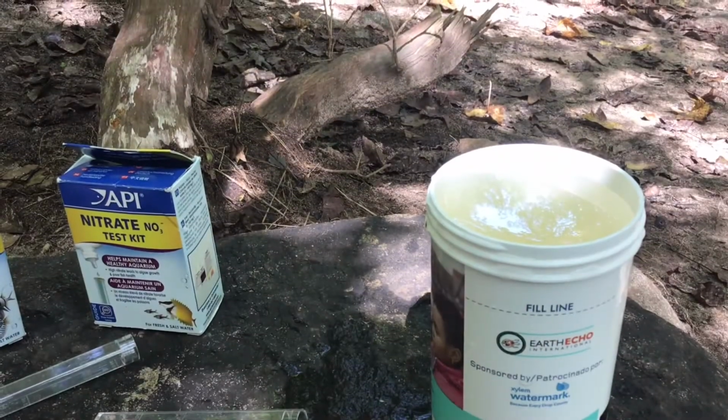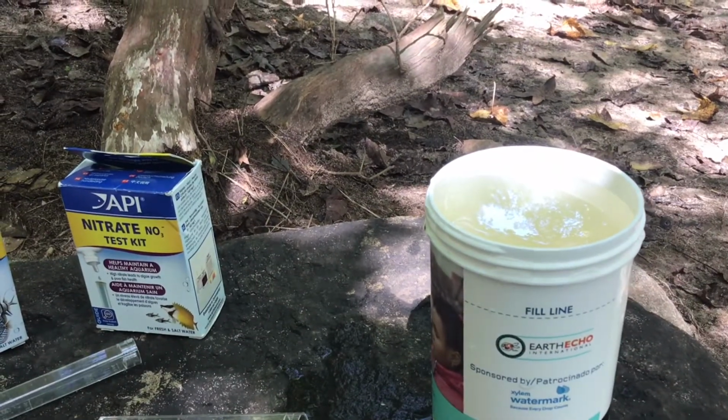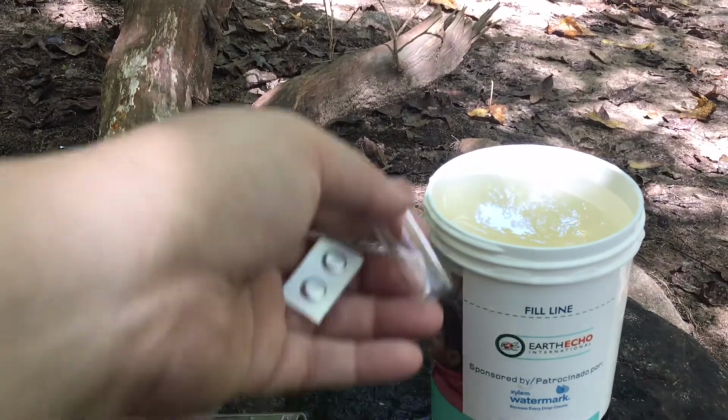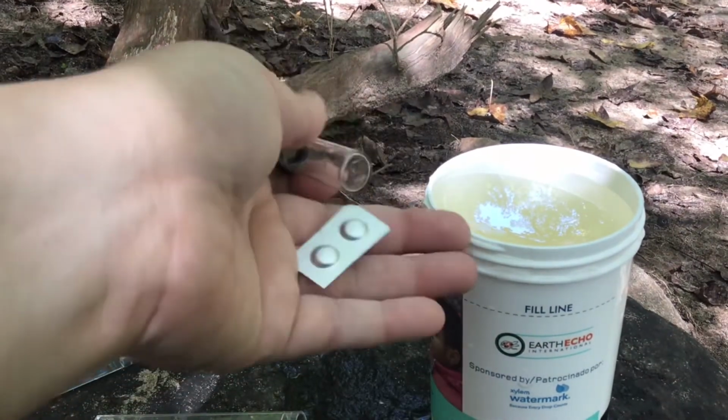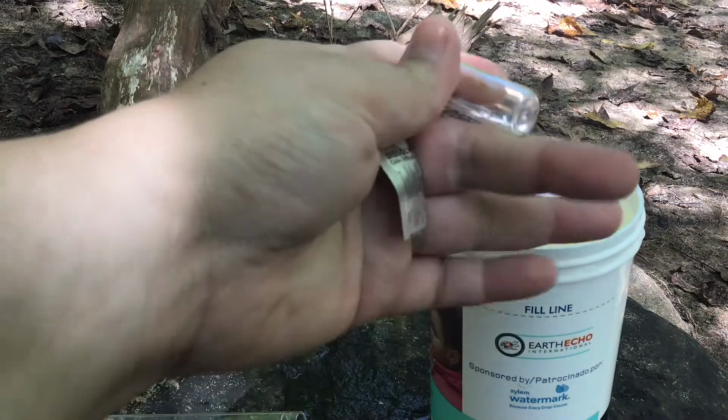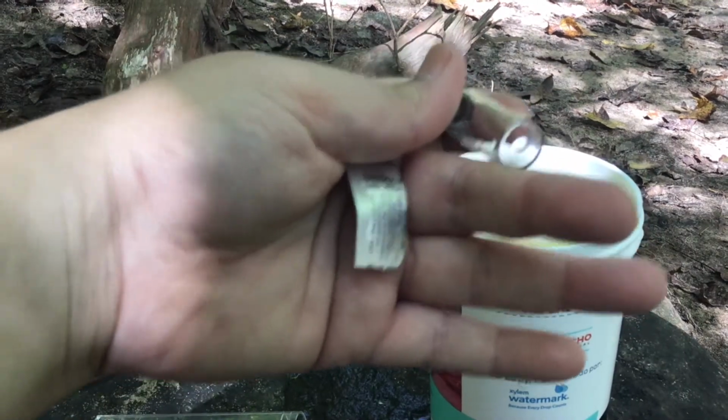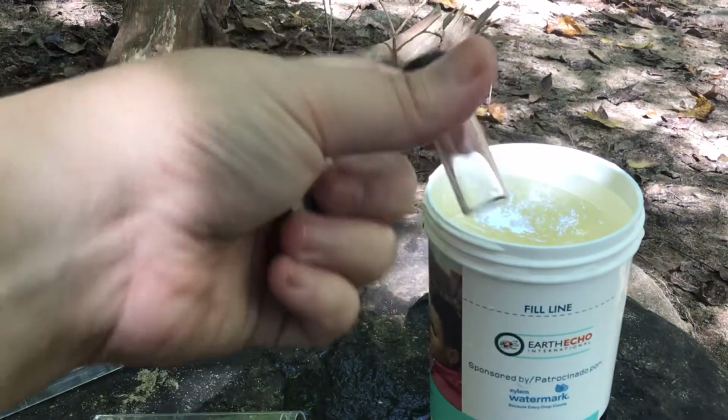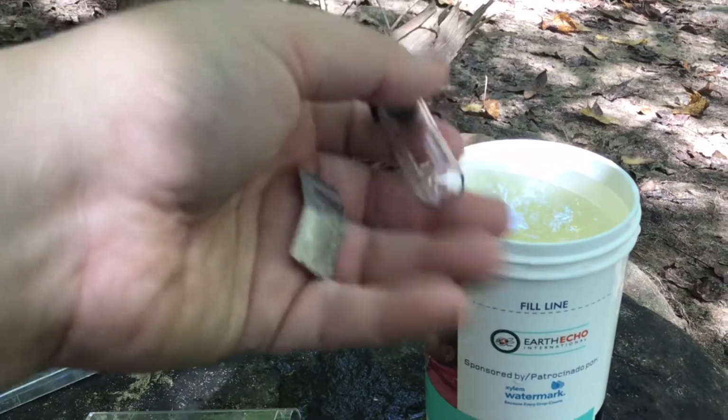All right, the next thing I'm gonna test is the dissolved oxygen. And to test that, I'm gonna need a glass vial with a lid. And then I'm gonna need 2 of these dissolved oxygen tablets. And depending on what color the tablets turn the water is how much oxygen is in our sample.